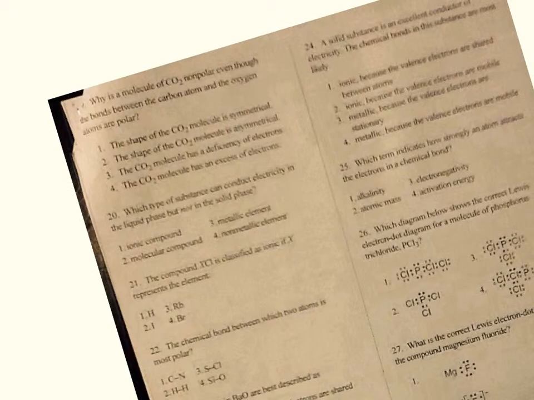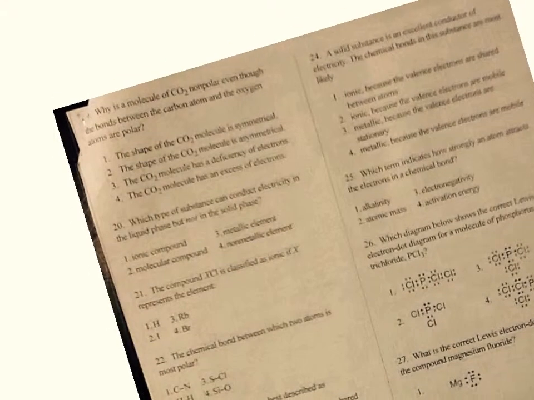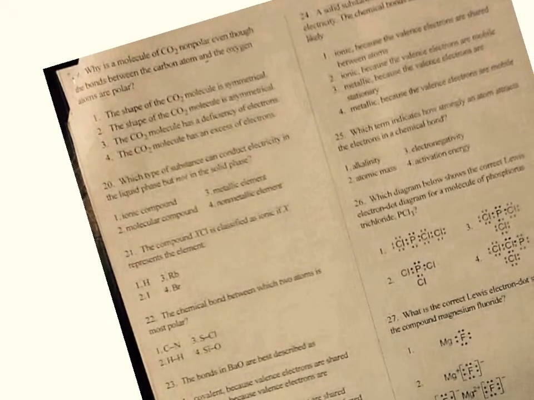All right, moving on to page 3. Why is a molecule of CO2 nonpolar, even though the bonds between the carbon atom and the oxygen atoms are polar? I drew it before. It's because it is symmetrical in shape, equal and opposite pole. O is pulling this way, O is pulling this way. Next question.